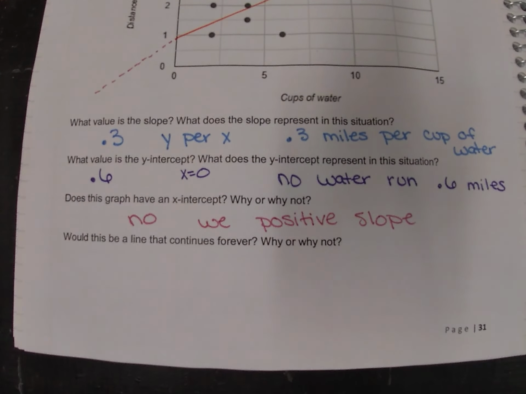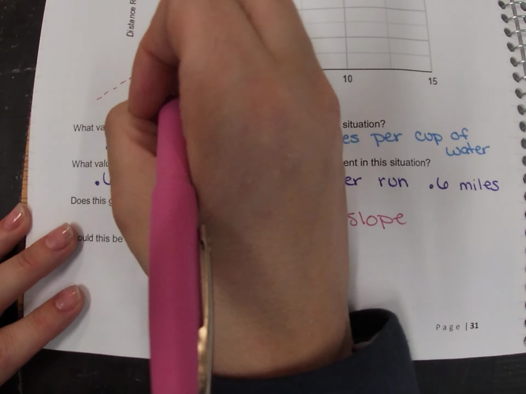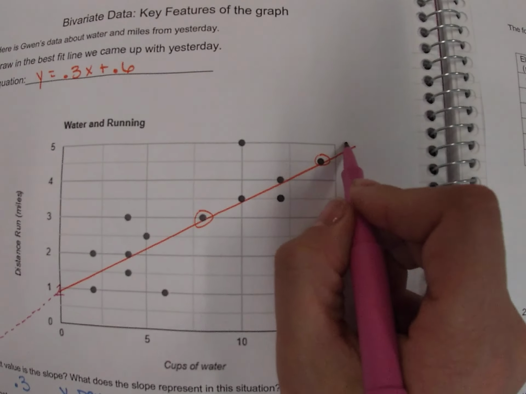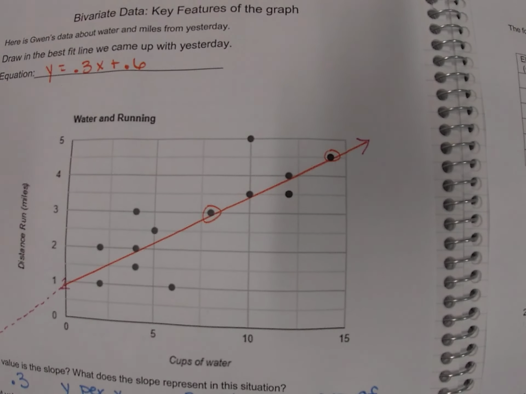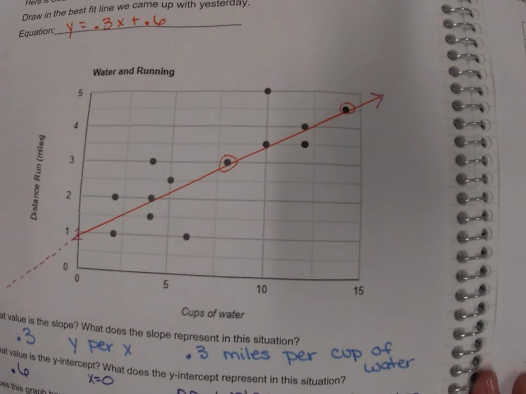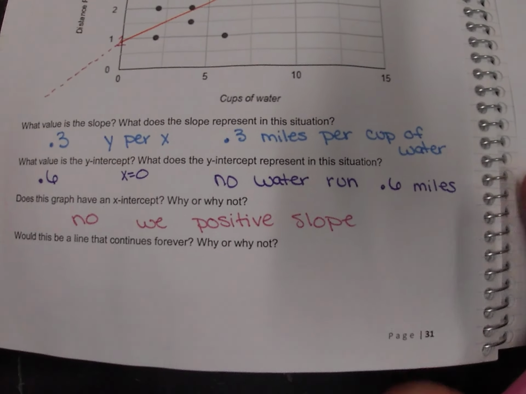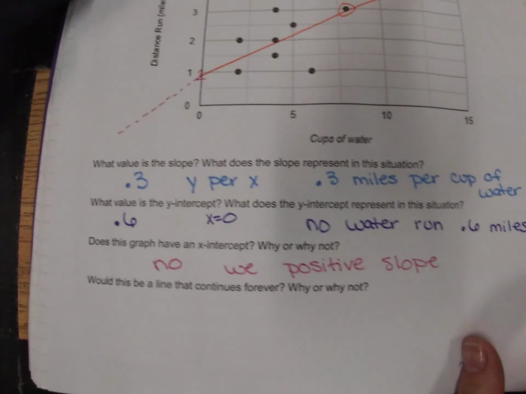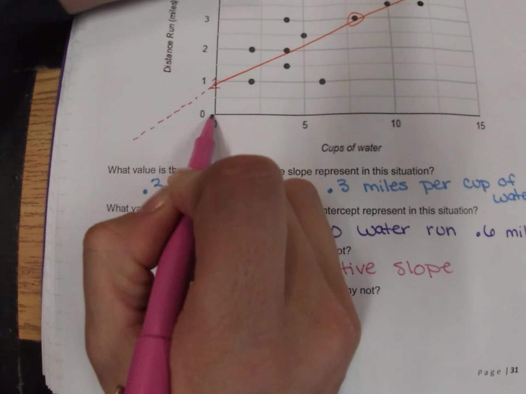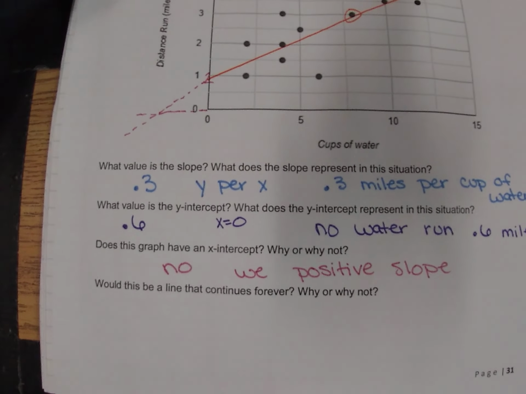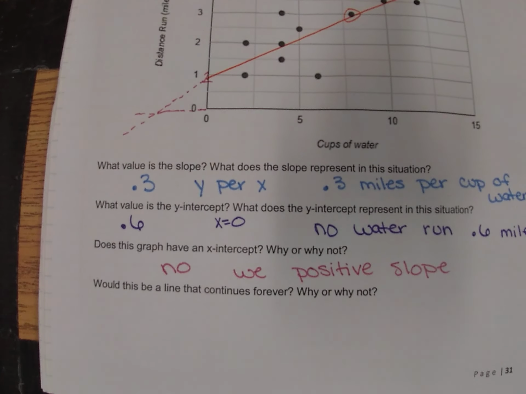Would this be a line that continues forever? Normally when we graph a line, we'd extend across and we would place arrows on this. Do we really truly need arrows on this line? Well, if we did, that would be saying if we drink negative cups of water in a day, we can run 0.2 miles. Well, we can't drink negative cups of water, right? That doesn't make sense. I guess if you're ill.